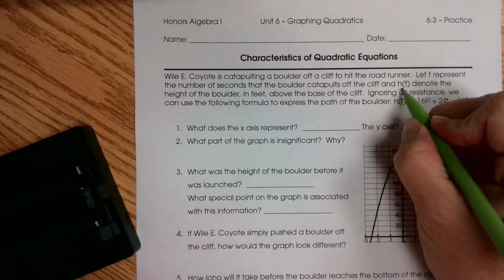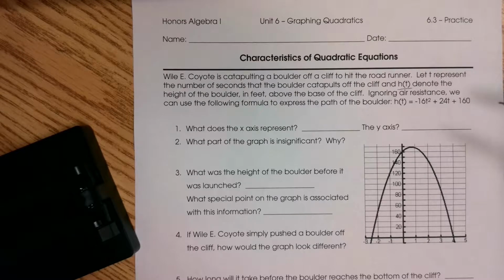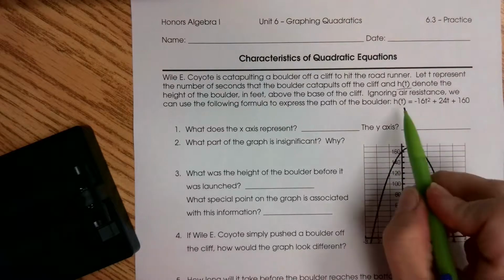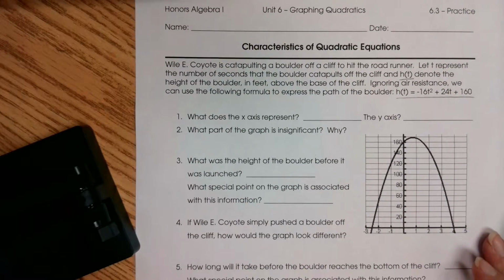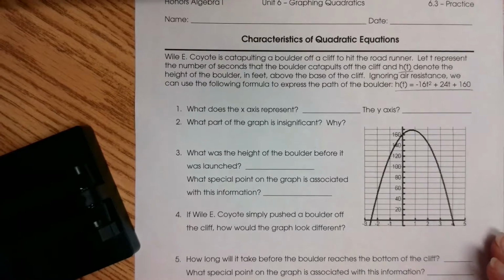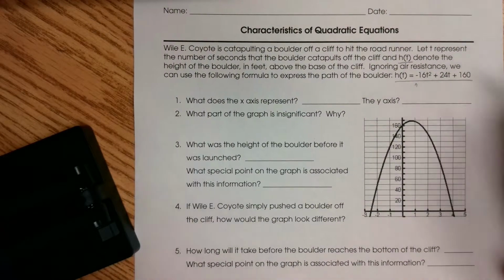So again, this H of T is also known as my Y value, and that's going to be the height of the boulder. So ignoring air resistance, we can use the following formula to express the path of the boulder. So here's the equation that I'm going to use. Negative 16t squared plus 24t plus 160. It is graphed here, which is kind of nice. So already graphed, I can see that it opens down.